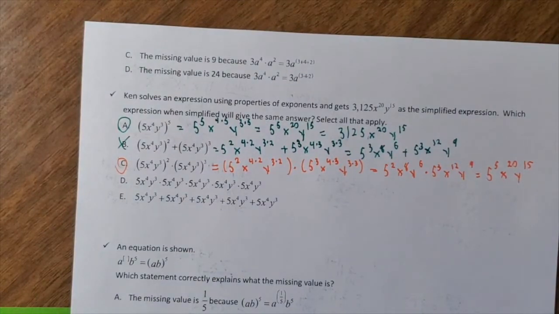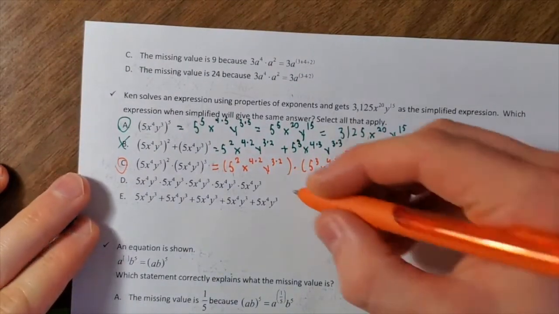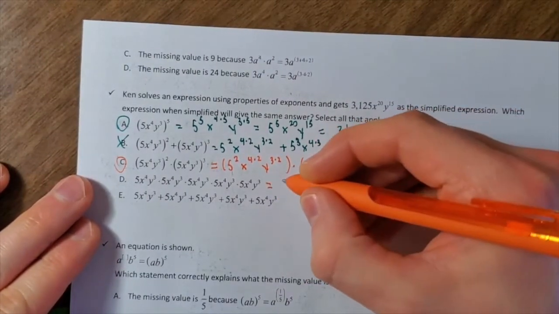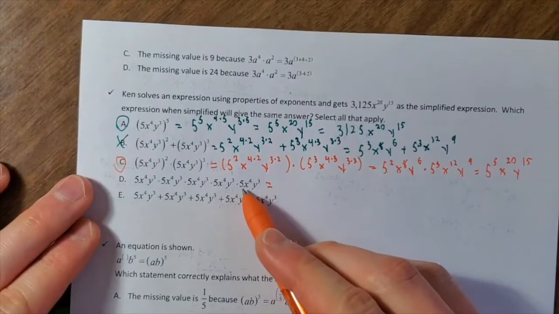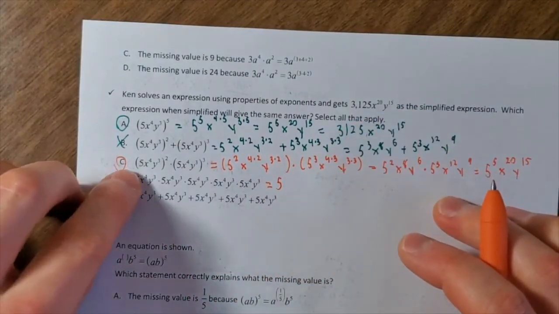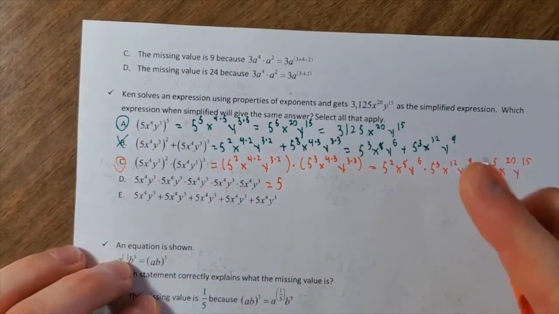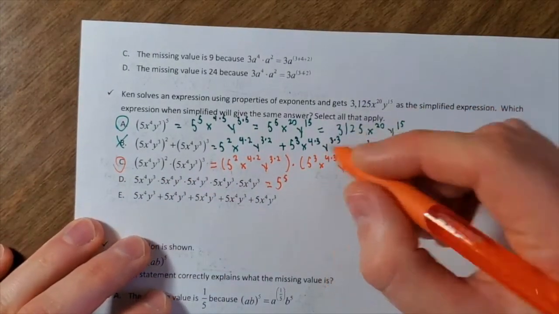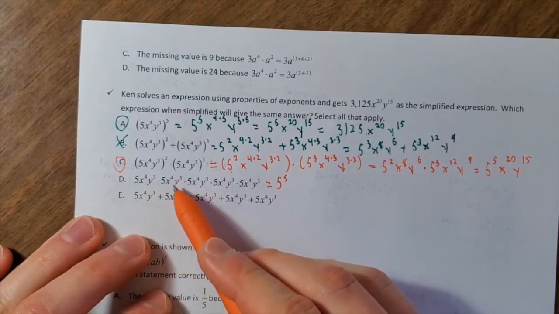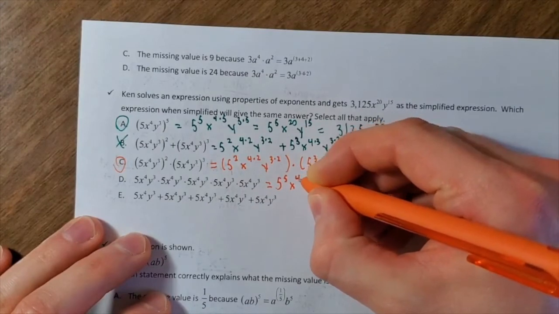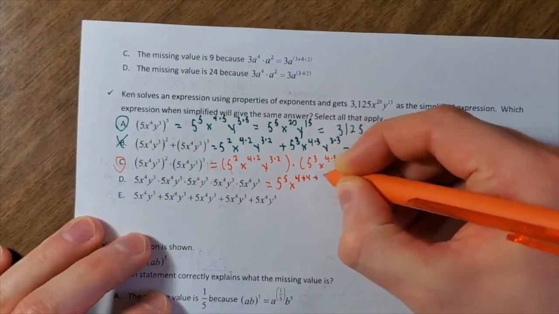All right, now with D, we've got a whole string of terms being multiplied together, which just means we're going to be repeating our product rule over and over and over again. So in this case, it's going to be easiest just to count our terms here. Looking at our bases individually, we have 5 to the first powers, which is going to be 1 plus 1 plus 1 plus 1 plus 1, giving us 5 to the 5th. Now looking at our x terms, we've got x to the 4 plus 4 plus 4.